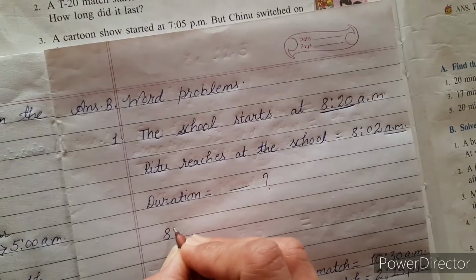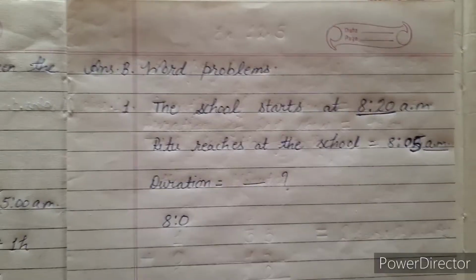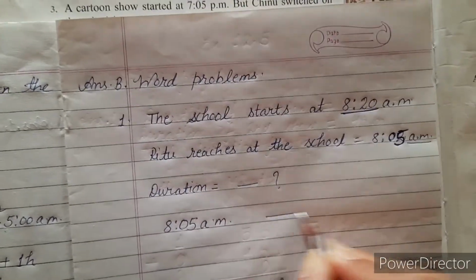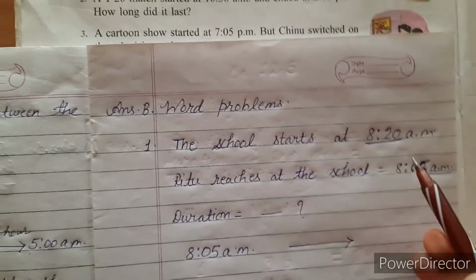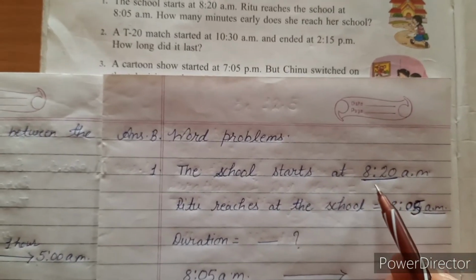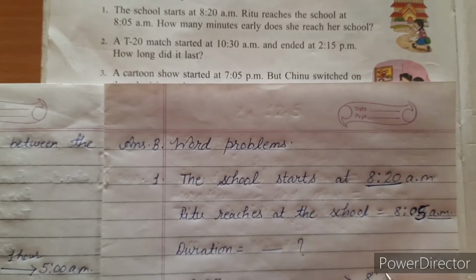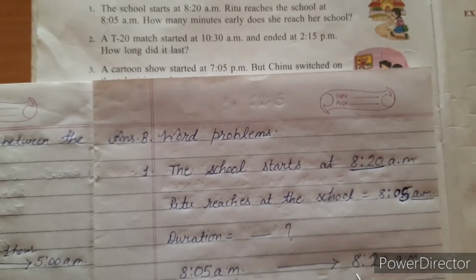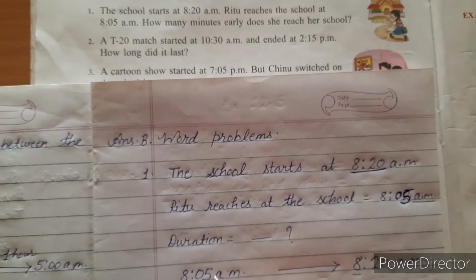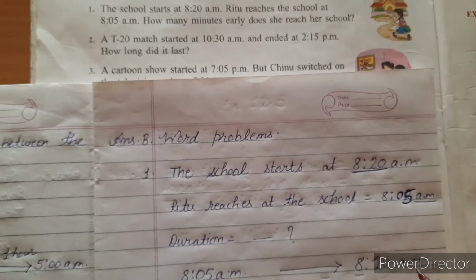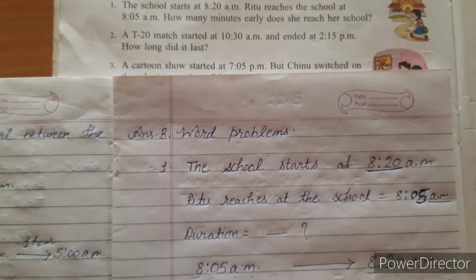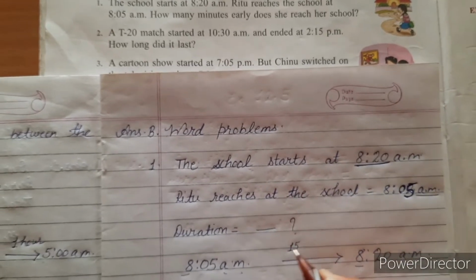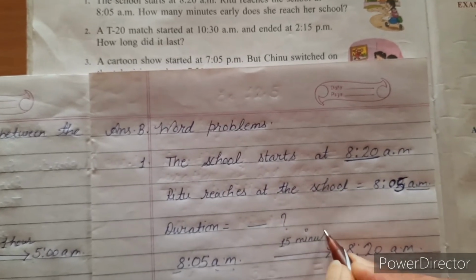Ritu reaches school at 8 o'clock and 5 minutes in the morning. And see here, beta, the timing for the school is also 8 o'clock, means the hour is 8 here and 20 minutes in the morning. So we can compare AM and AM, hour part and hour part. These are only 5 minutes and here we have 20 minutes. So what is the interval or the duration between these timings? 5 minutes and 20 minutes, there is a difference of 15 minutes.